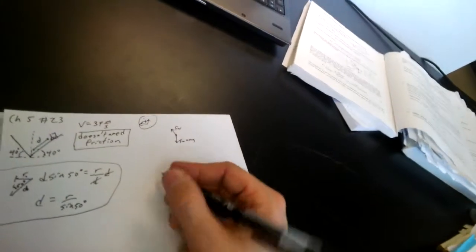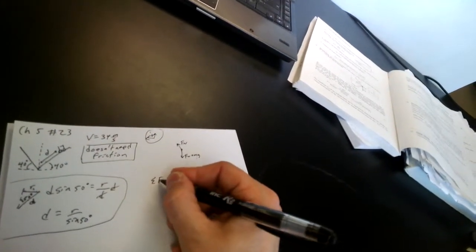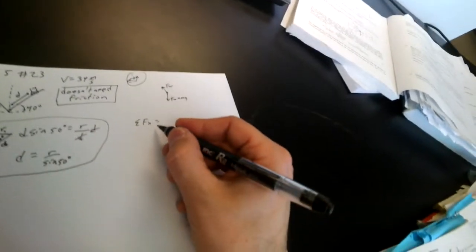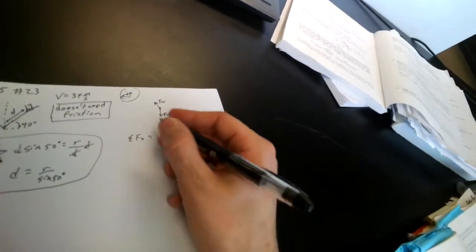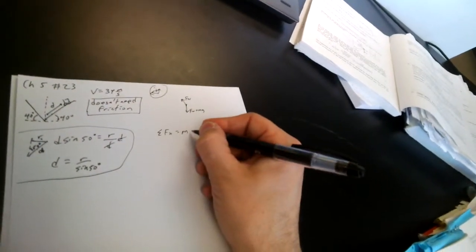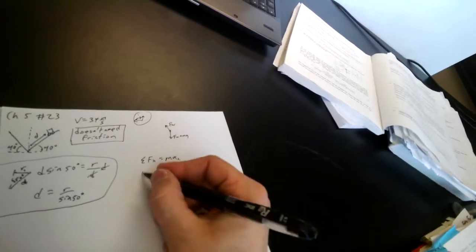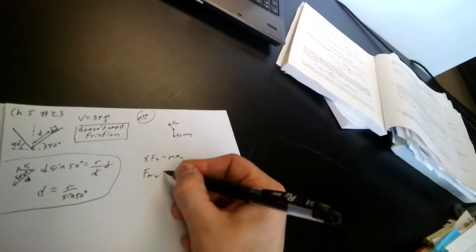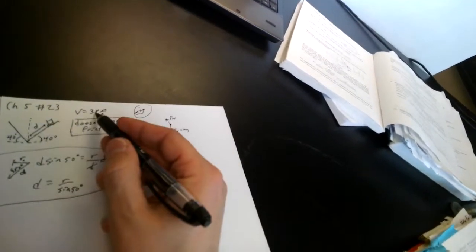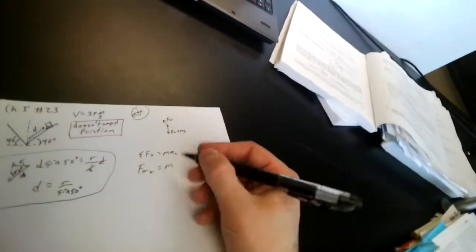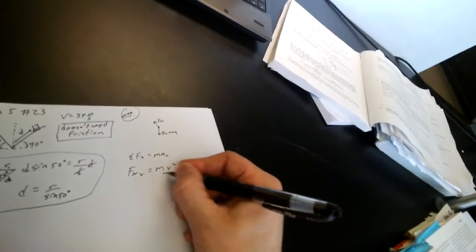Let's start summing our forces now. Let's do this in the x direction, which is the same thing as summing forces along the radius. The x direction is along the radius. So I'm going to write mass times centripetal acceleration. And how many forces do we have? Just one. So it's the normal force in the x direction equals m. And since I was given a v, and I'm going to be doing stuff with r, let's go ahead and put in v squared over r.